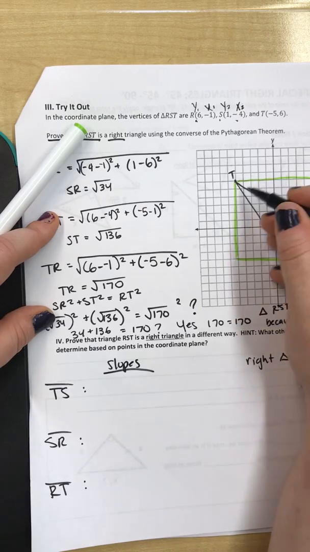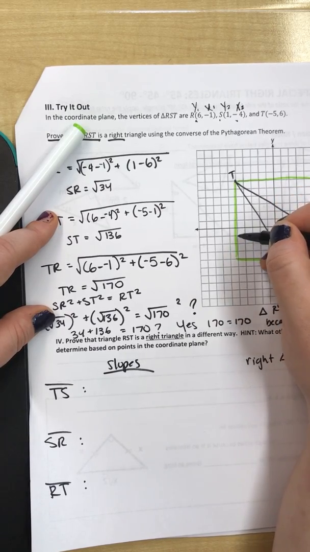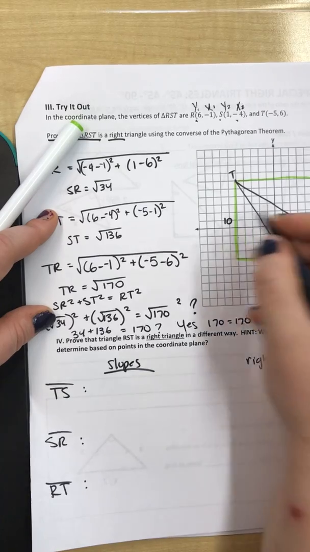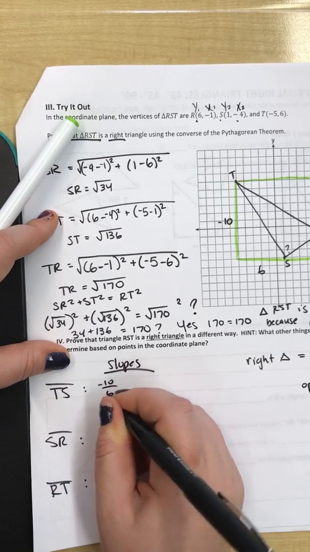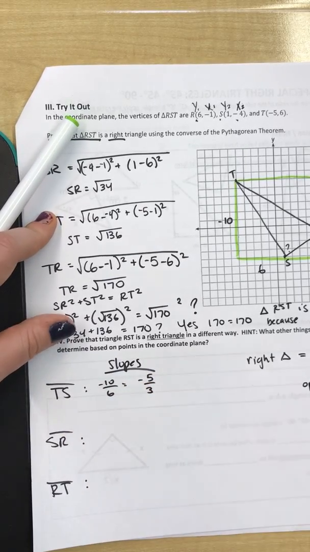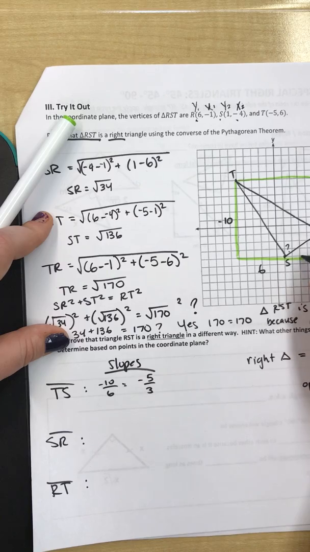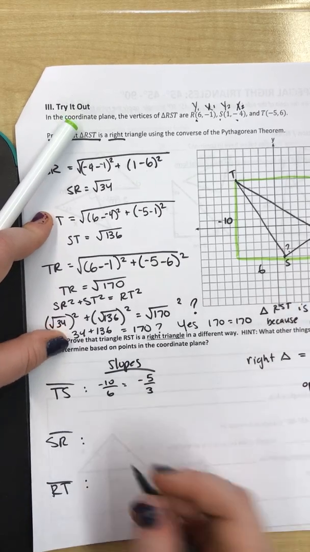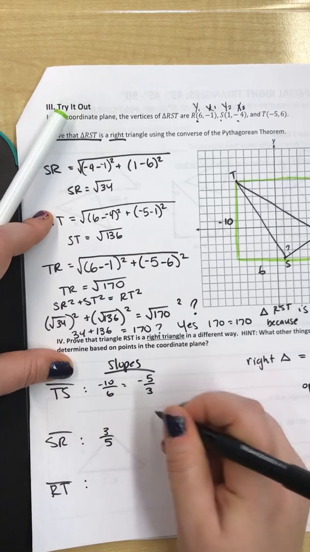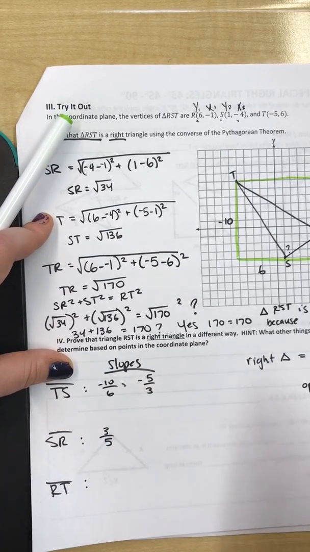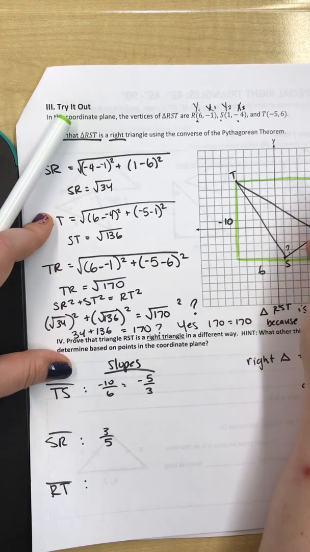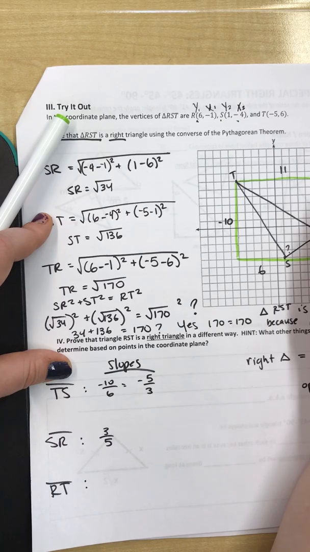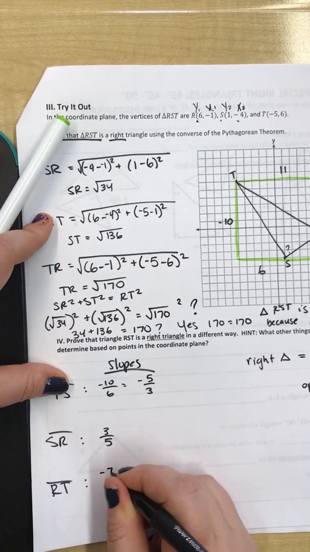TS. 1, 2, 3, 4, 5, 6, 7, 8, 9, 10, negative 10, 1, 2, 3, 4, 5, 6, 10 over 6. So negative 10 over 6, in other words, negative 5 over 3. That's the slope. SR, 1, 2, 3, 4, 5, 1, 2, 3. So positive 3 over 5. So far, these check out. These are opposite reciprocal slopes. And then RT, 1, 2, 3, 4, 5, 6, 7, 8, 9, 10, 11. 1, 2, 3, 4, 5, 6, 7. So that's negative 7 over 11.